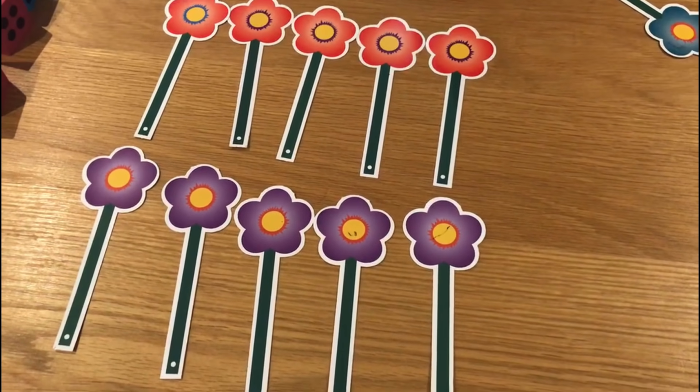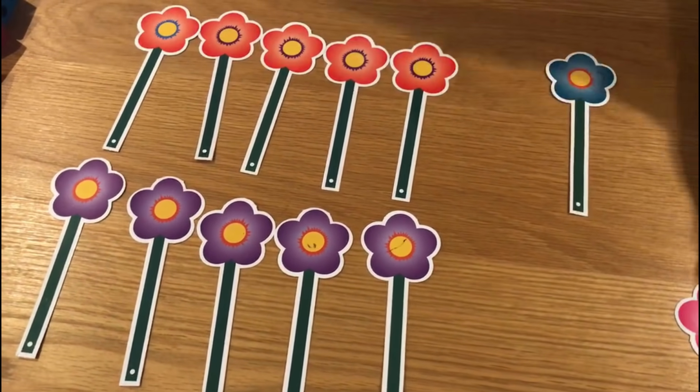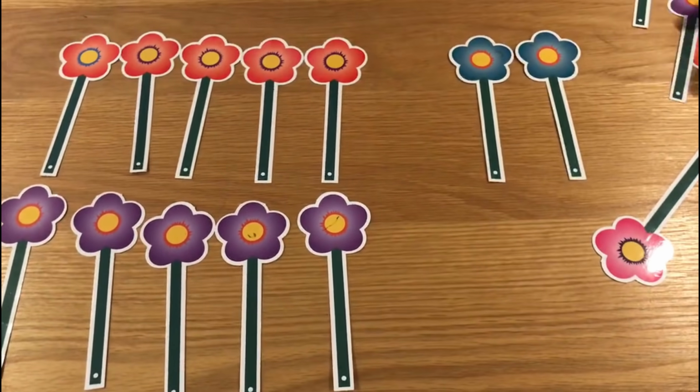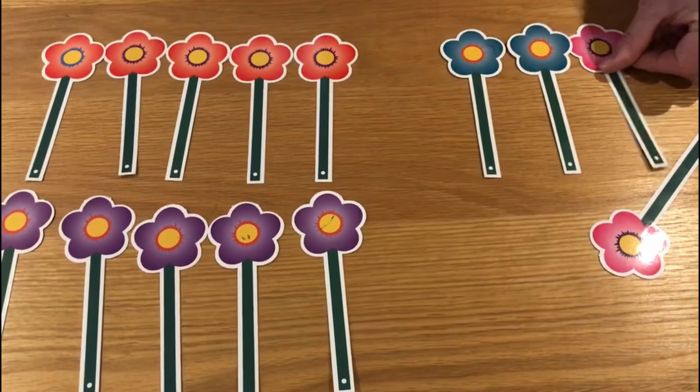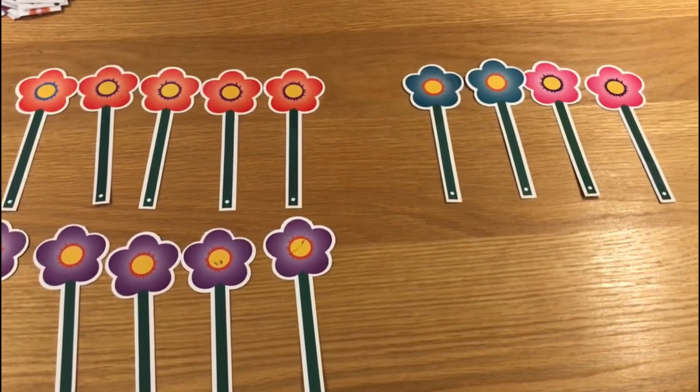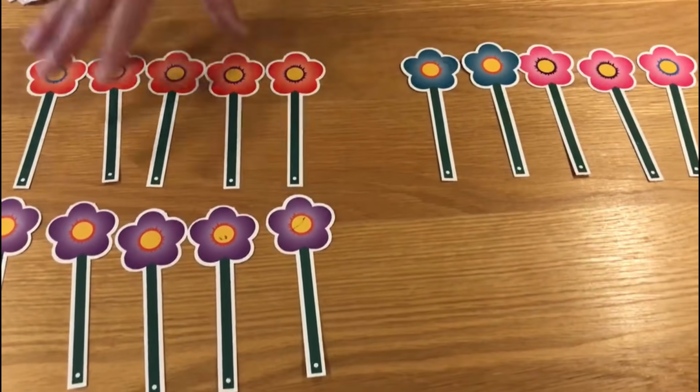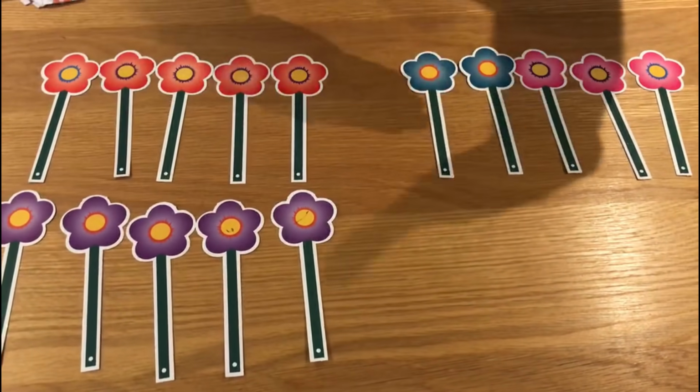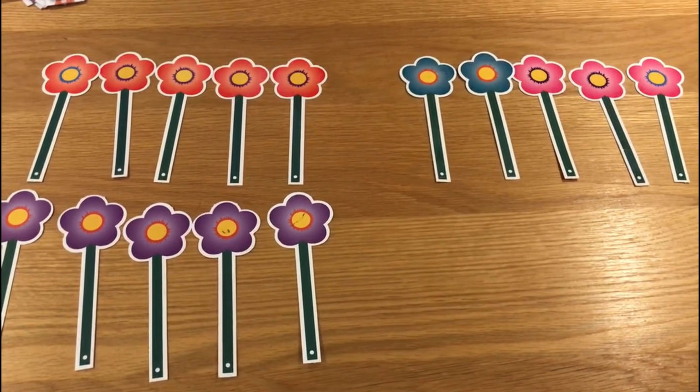I'm going to create my next flower bed, which is going to be a lot more random. And I'm going to put my 2 blues there. I'm then going to put a pink and another pink and another pink. So I've now got 15 flowers. So I've got 5, 10 or a full 10. I've got another 5 over here, which gets me to 15.